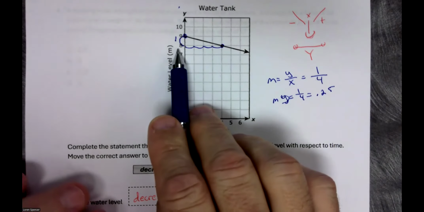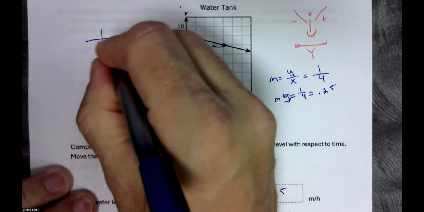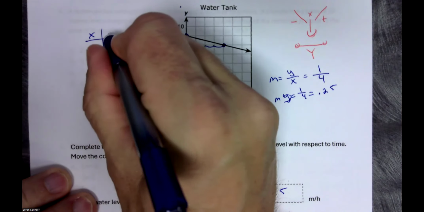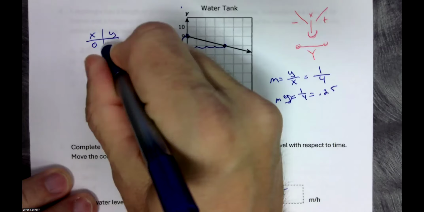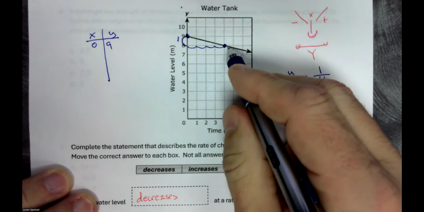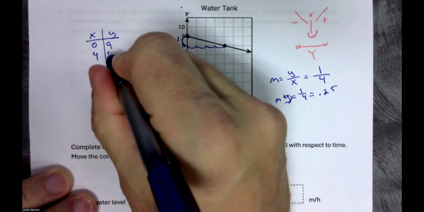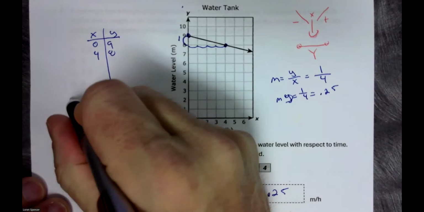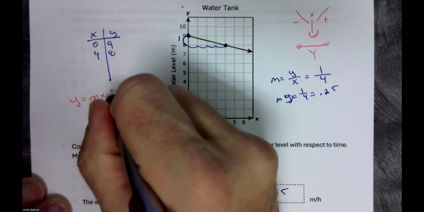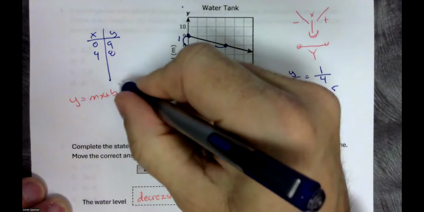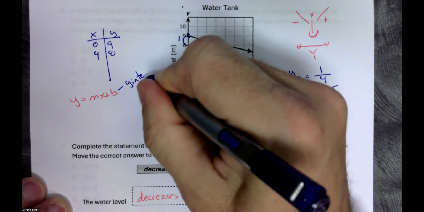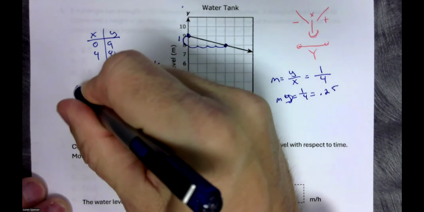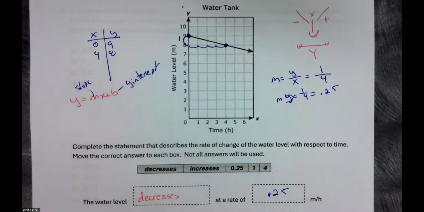Alternatively, if you're not good at that, you can go to Desmos, and we have an X and a Y. This is 0, 9, and this is 4, 8. And I can plug this in and get my equation. Now it's going to give me my equation in y equals mx plus b, where this is my y-intercept, and this is my slope. Okay, so let's do that. I'm going to plug in 0, 9, and 4, 8 into a table in Desmos, and see how that works for us.